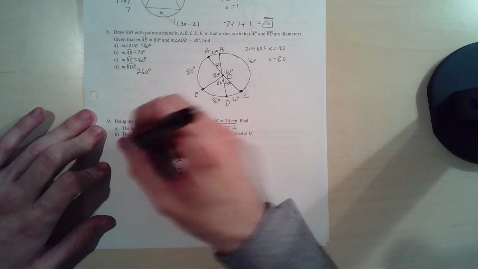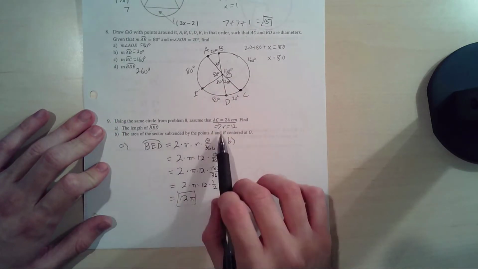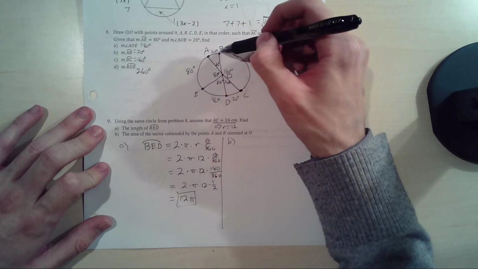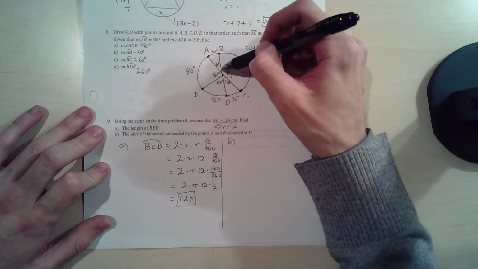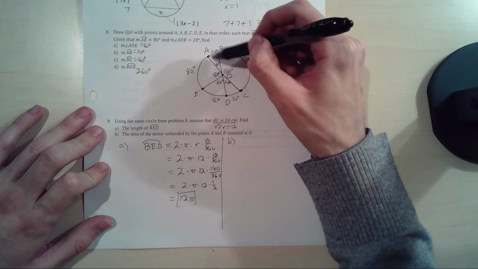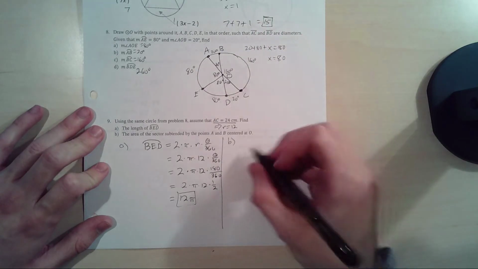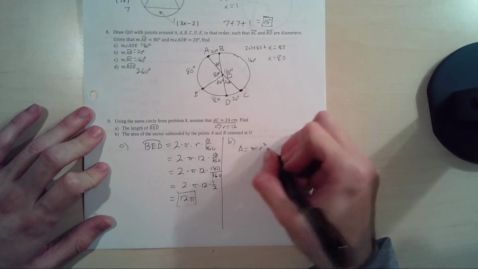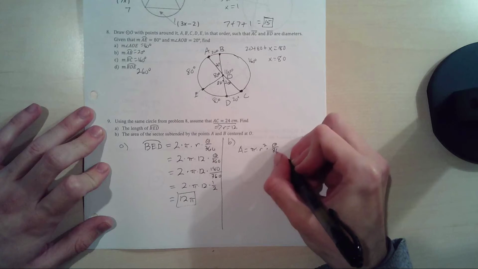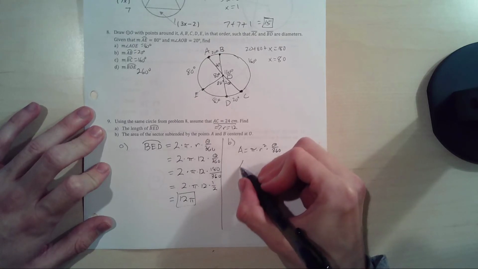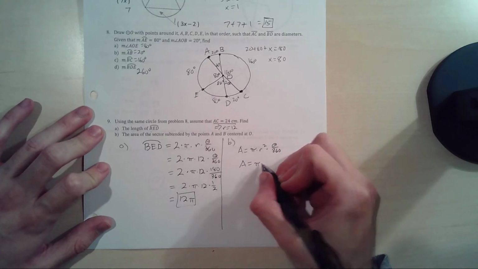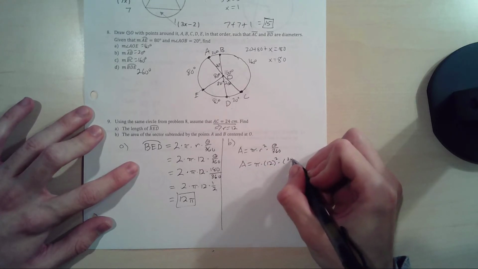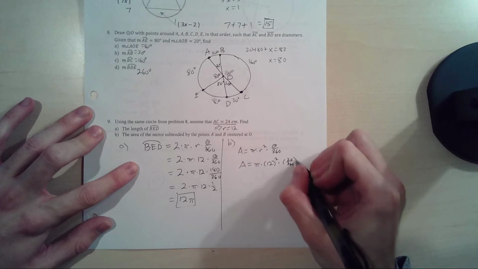So this is letter A. Letter B here, it says area of the sector subtended by the points A and B centered at O. So subtended means created by. So we're finding this area right there. Area of a sector is going to be equal to pi times r squared times theta over 360. The area is therefore going to be pi multiplied by 12 squared times 20 over 360.